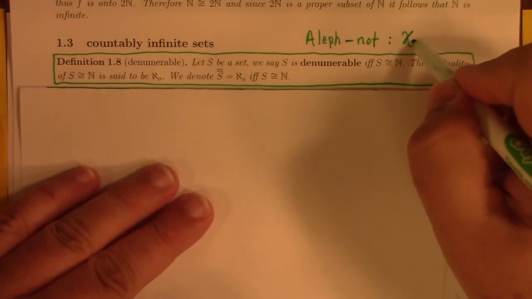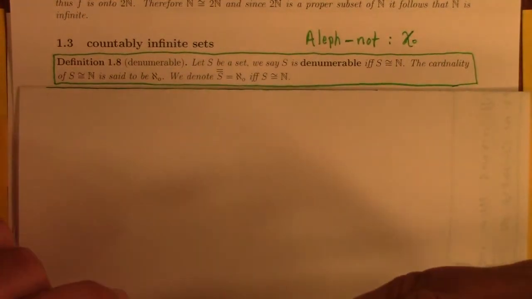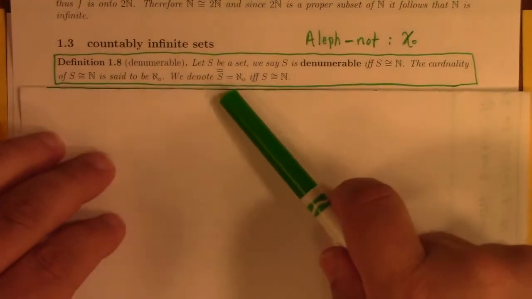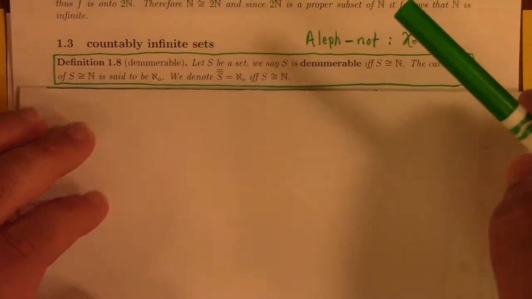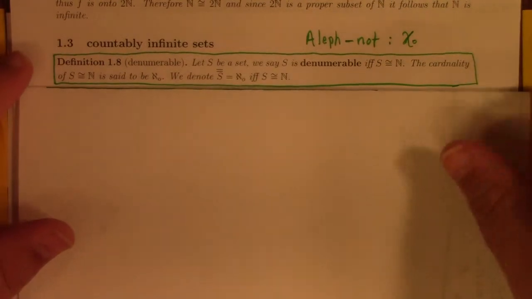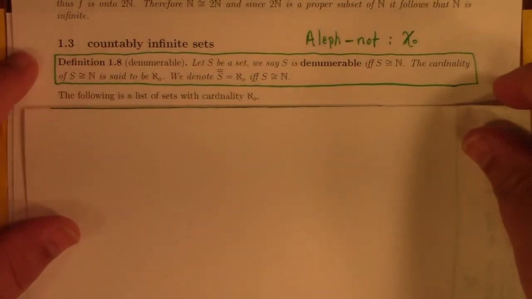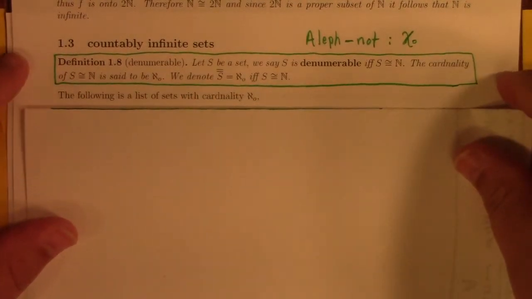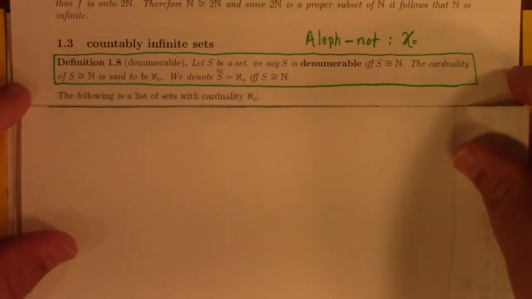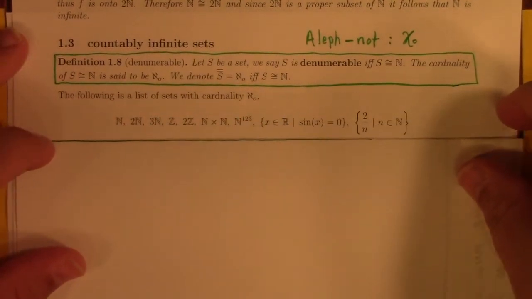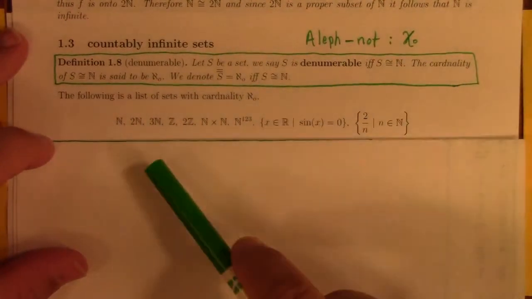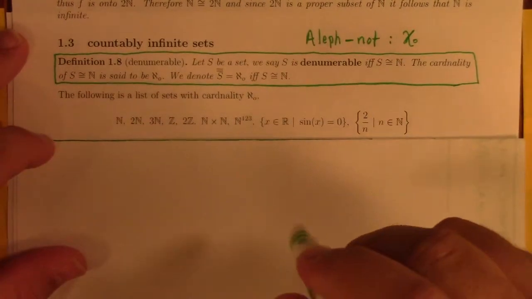Like that, and I'm still not quite doing it right. In any event, the cardinality is aleph naught if and only if the set is equivalent to the natural numbers. Now, there are many more sets with the same size as the natural numbers than you might think. In fact, all of the following are the same size, same cardinality as the natural numbers.